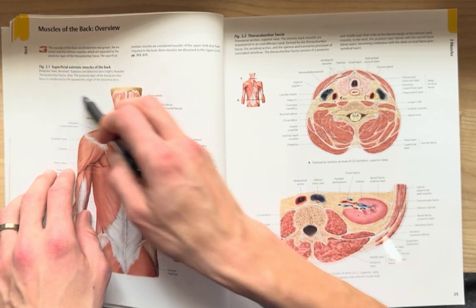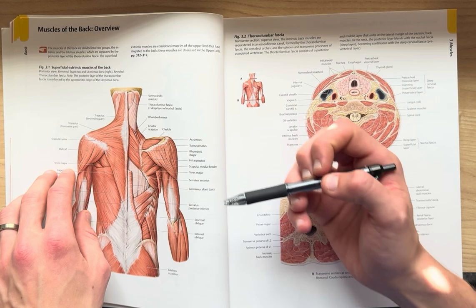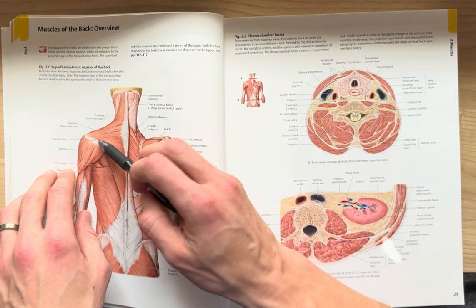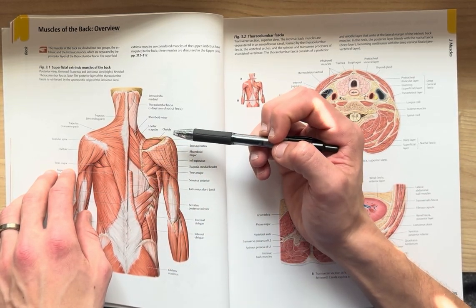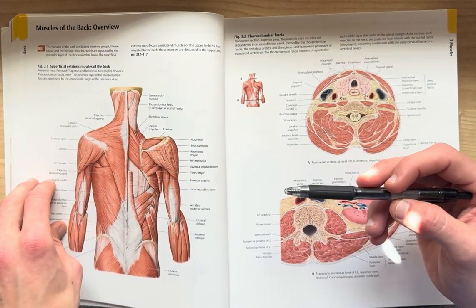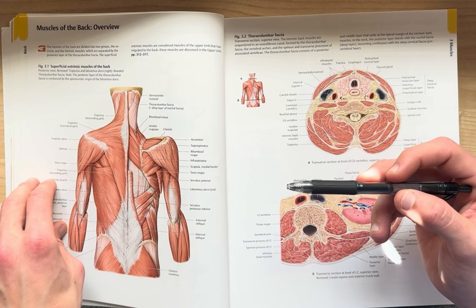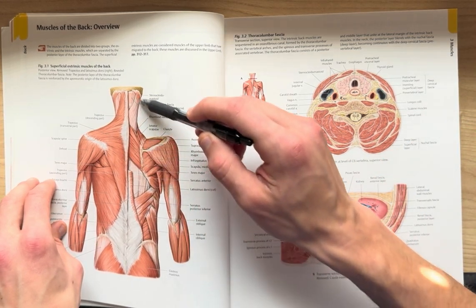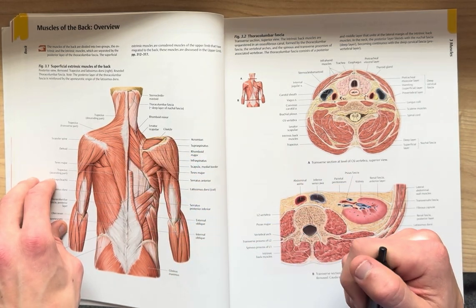Then we've got figure 3.1 here. The superficial extrinsic muscles of the back, posterior view. And on this side, they've removed the trapezius and the latissimus dorsi, revealing thoracolumbar fascia. It says, note, the posterior layer of the thoracolumbar fascia is reinforced by the aponeurotic origin of the latissimus dorsi. So, let's get into the extrinsic, and then we can get into some of the interior muscles that are revealed by the removal of these extrinsic muscles.